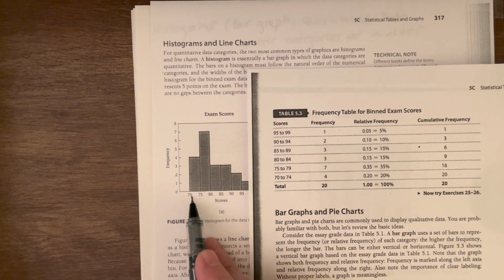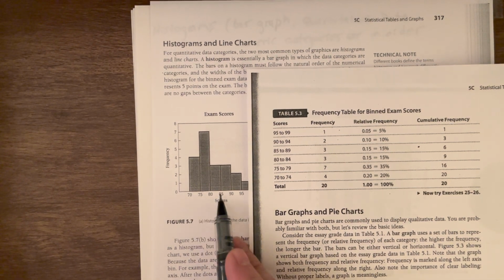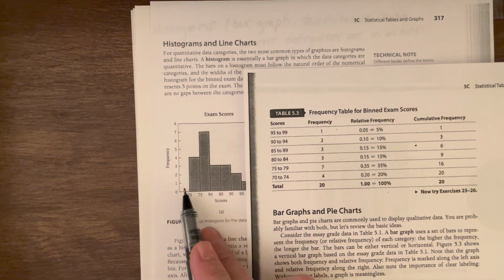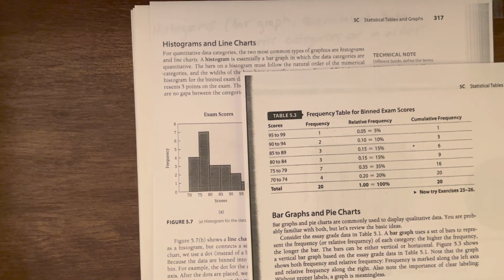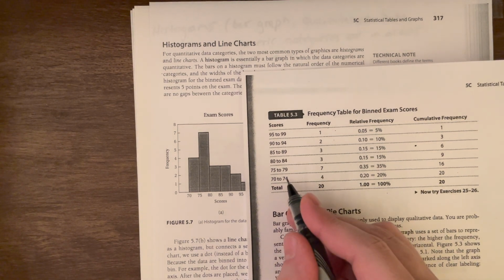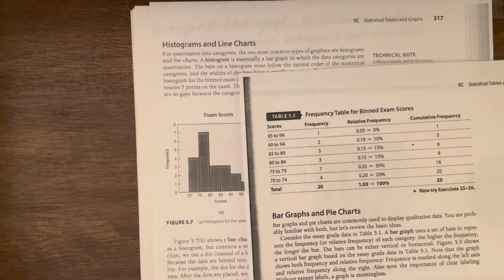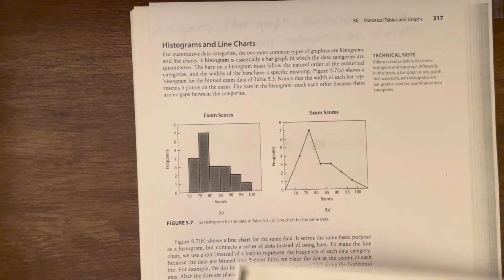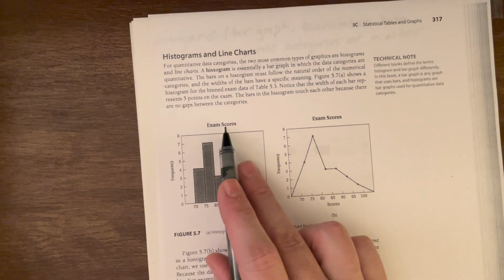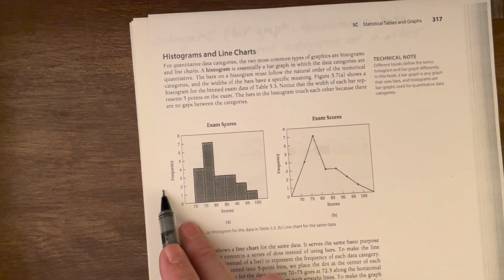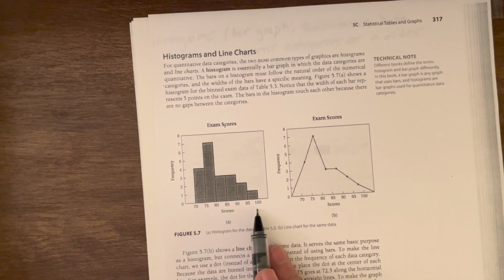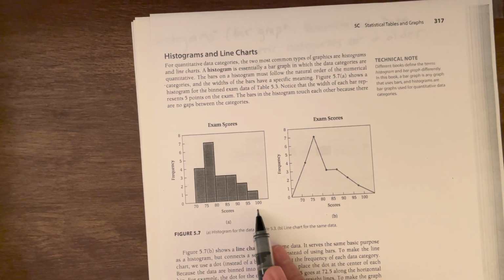So instead of having 70 to 74, space, 75 to 79, it makes sense to connect them because there's no separation in the data values themselves. There's no connection between different colors, but here, the nature of the numeric values, one category leads right into the next. So that's the only difference with a bar graph. With a histogram, we're still making a bar graph. We still have our title, we've got our frequency, and then we've got our scores. So it works in that exact same way.